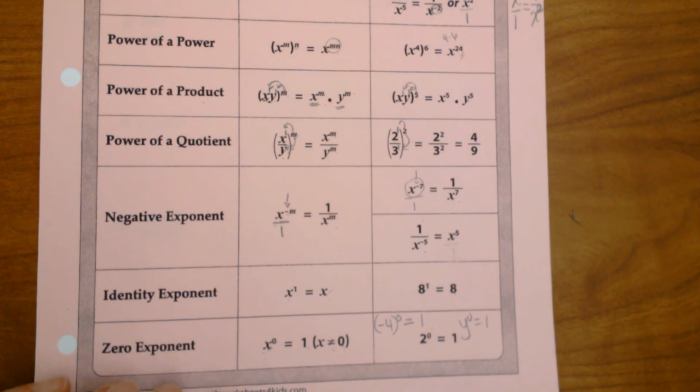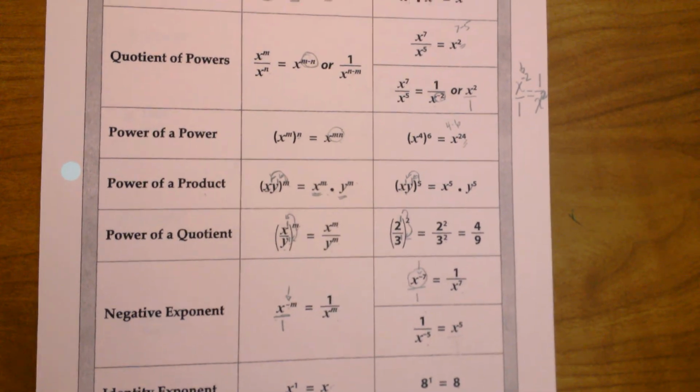So this has been a review of the laws of exponents. I hope it helped.